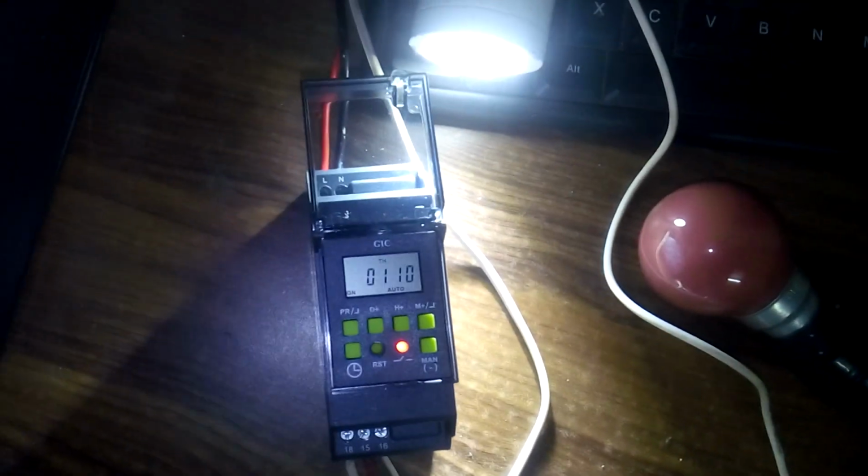Okay, this lamp 1. See this, time is running. Yes, done.